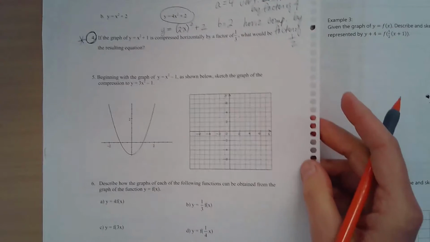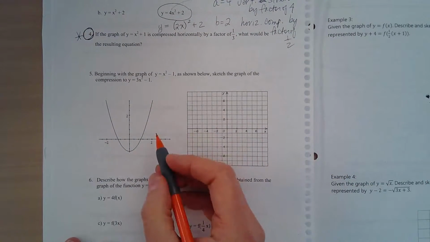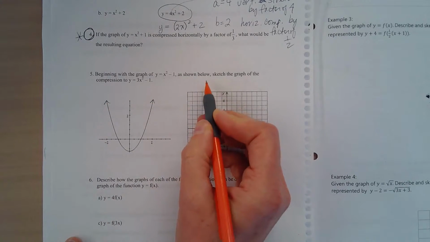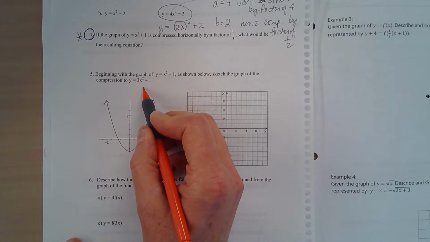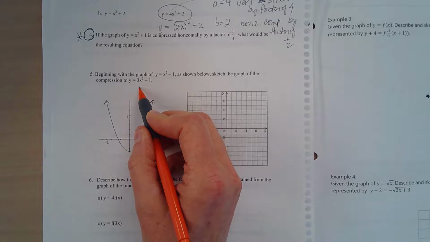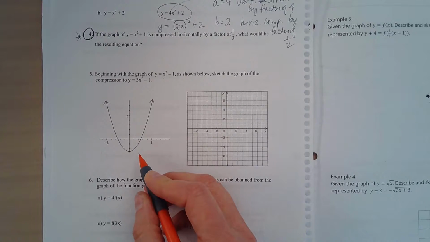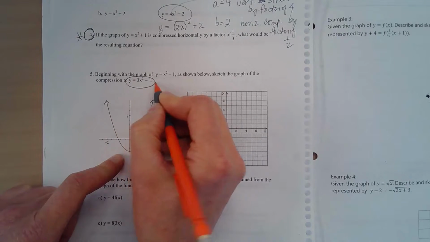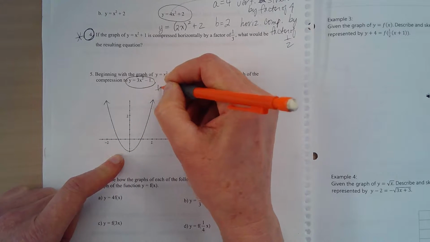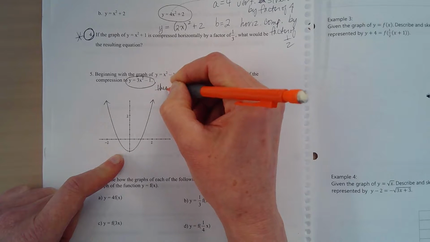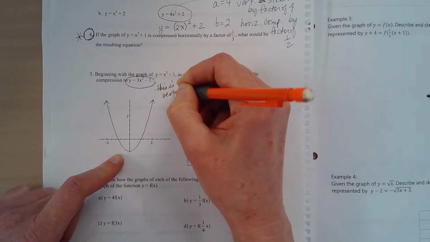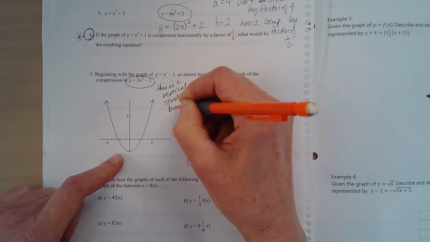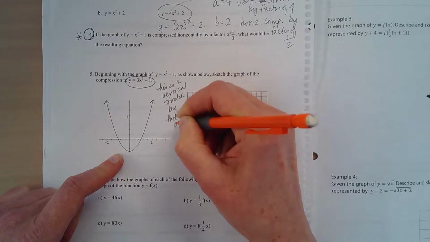So number 5, this one says, beginning with the graph of x squared, as shown below, sketch the graph of the compression to... and I would say this is a vertical stretch, to be honest. I think the easiest way to approach this is a vertical stretch by a factor of 3. Would you agree?